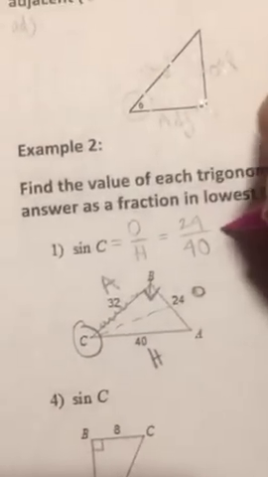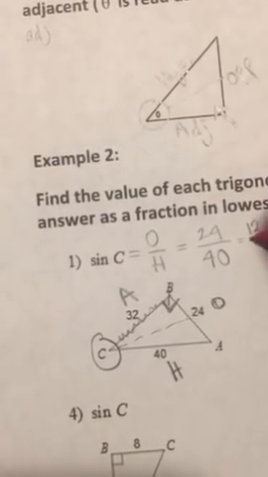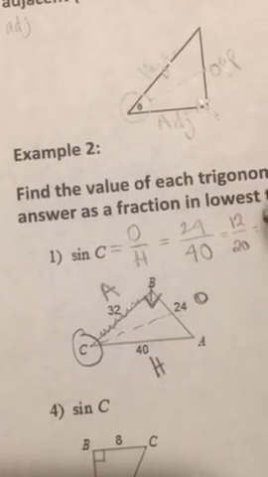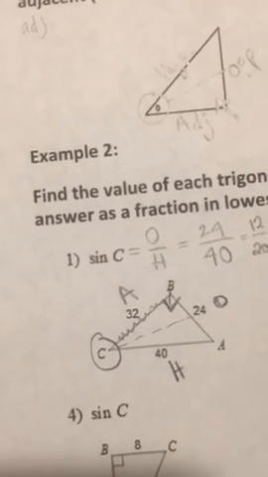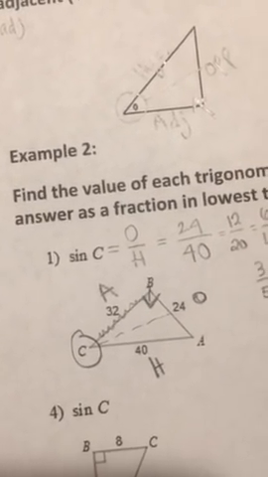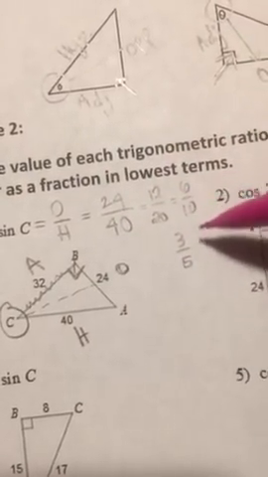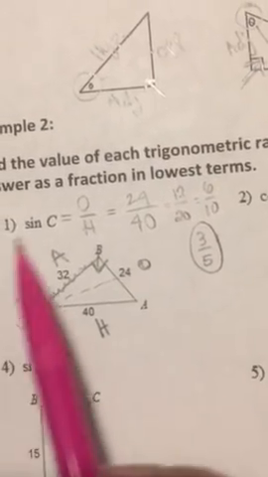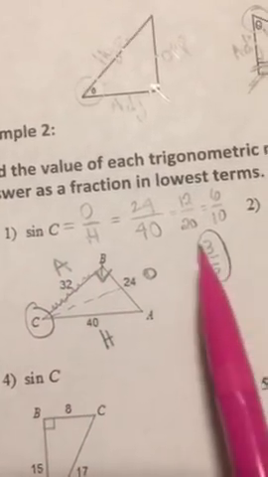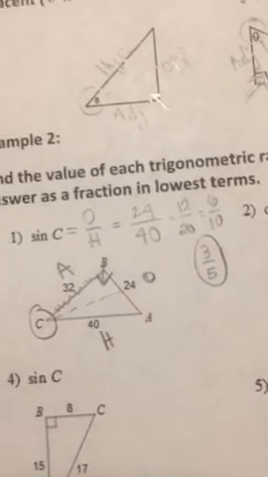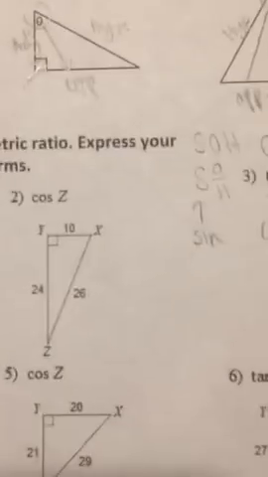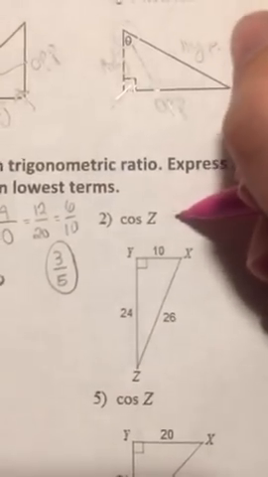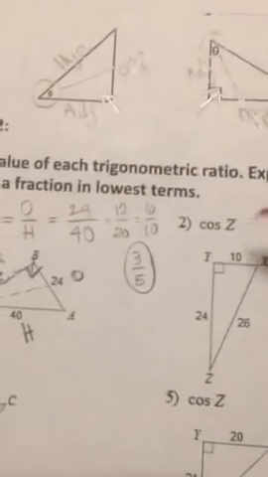Then we can reduce it. And it can't reduce anymore. So once I've reduced it as much as I can, I'm done. Sine of C is equal to 3 over 5. All right, let's try cosine. Cosine is equal to A over H.